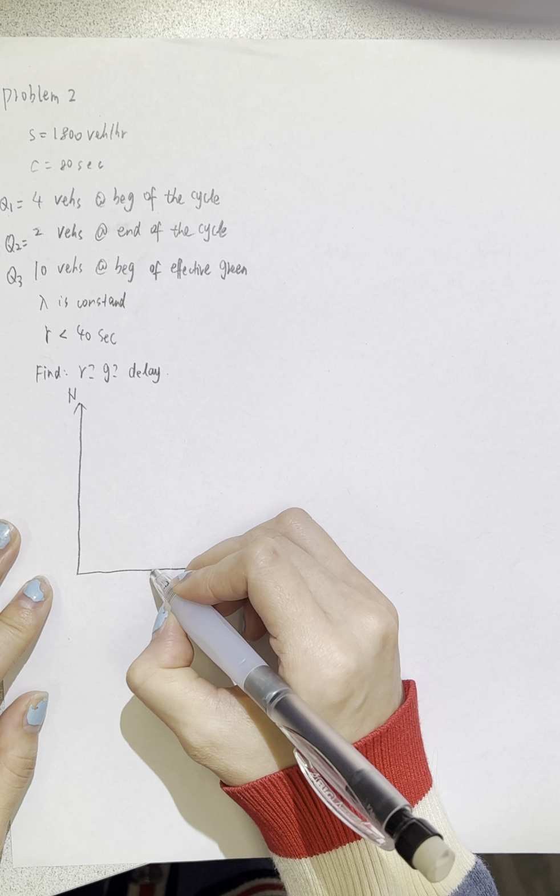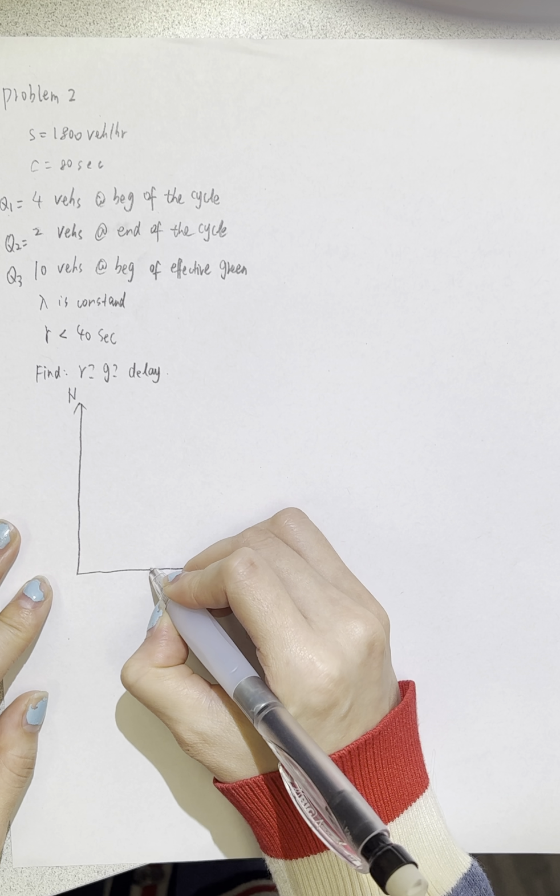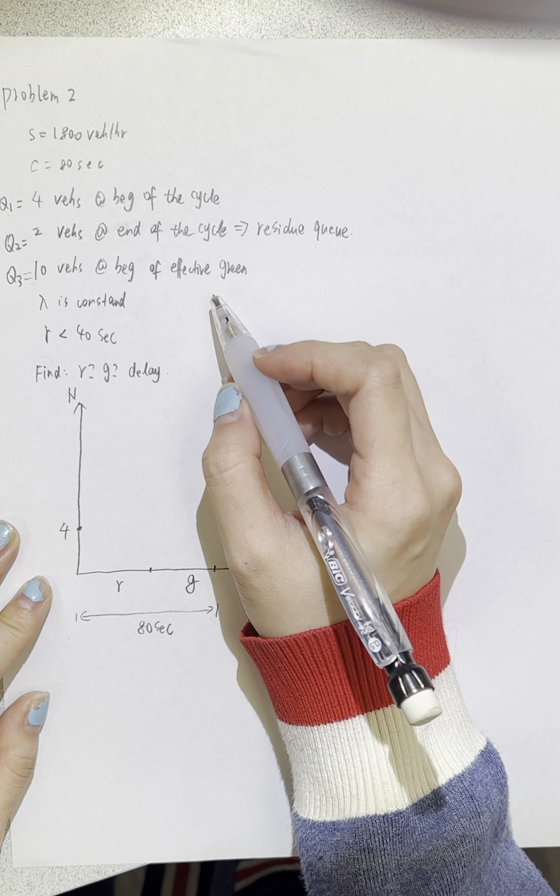We know that in a cycle we have 2 parts. The first part is the red part and the other is the green. The total cycle is given in the problem, it's 80 seconds. For Q1, we have 4 vehicles at the beginning of the cycle, and 2 vehicles at the end of the cycle, which we also call the residual queue. And then 10 vehicles at the beginning of effective green.